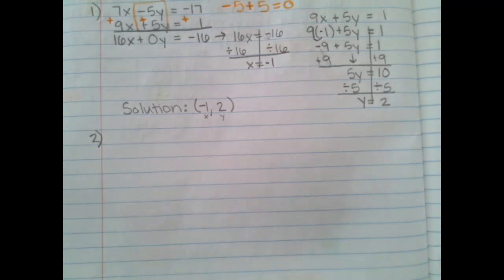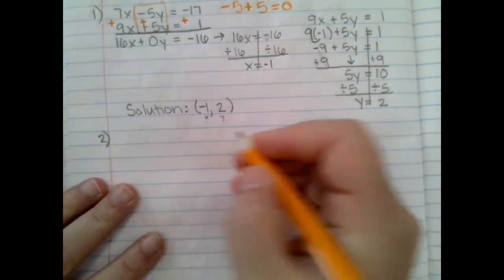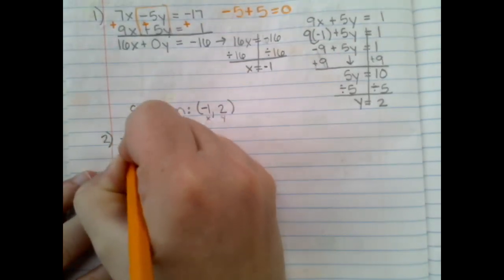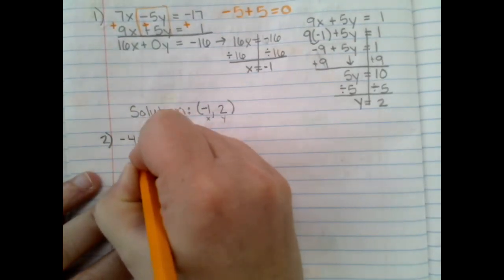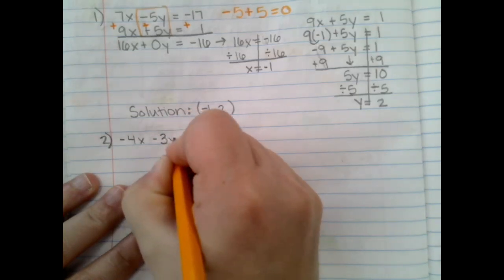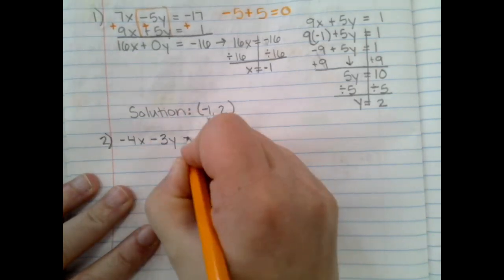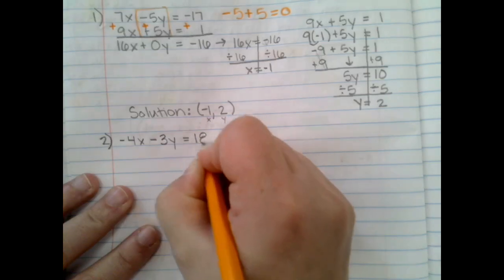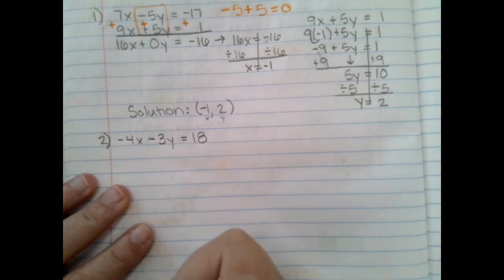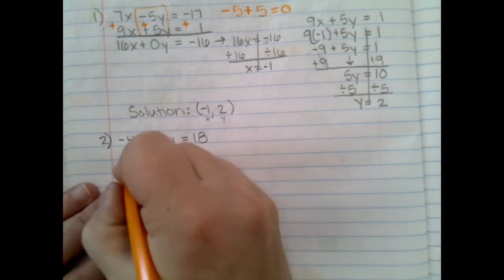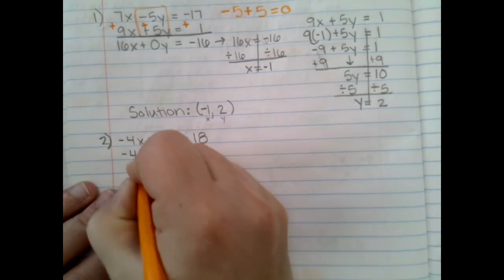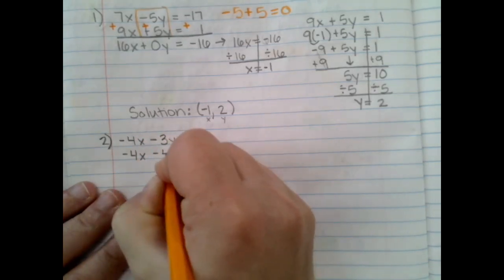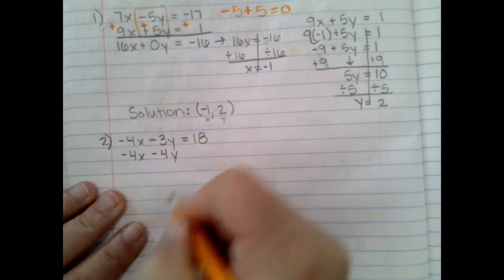Yep, last problem, but we're going to add in some information on it. So, number 2, we have negative 4x minus 3y equals 18, and negative 4x minus 4y equals 16.